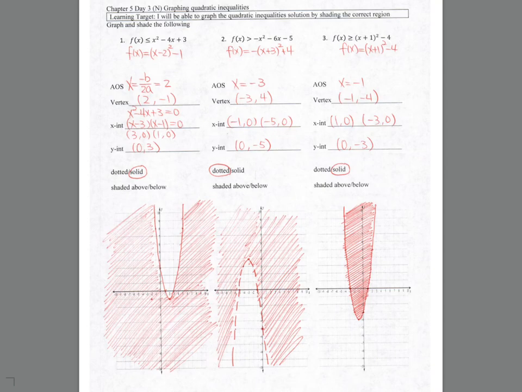Is this going to be a solid line or a dotted line? This is the same as we discussed in the linear equation case. If there's an equal sign, then definitely it's going to be solid. If you don't see the equal sign, it's going to be dotted. Since we see the equal sign with the given function, it will be solid.